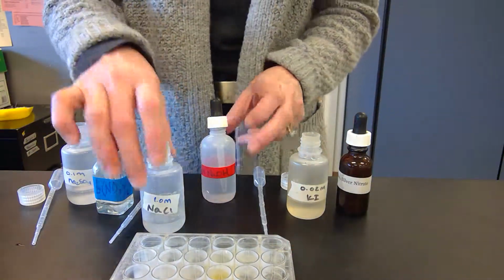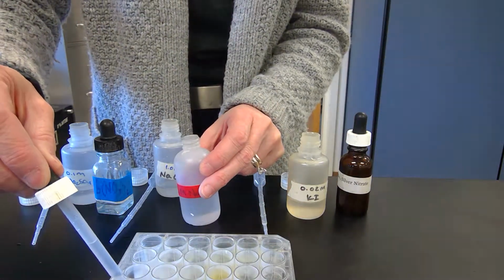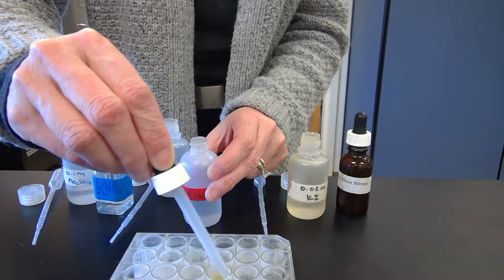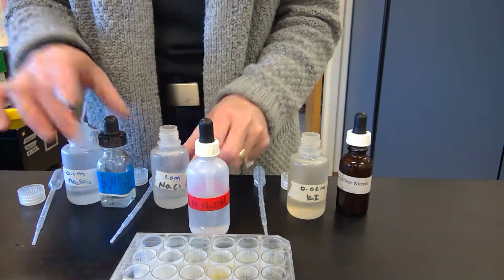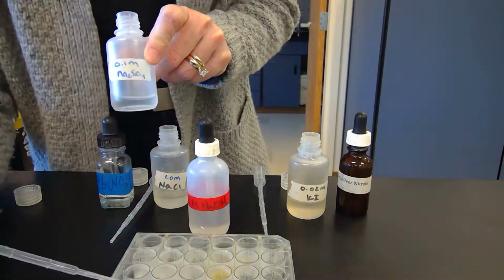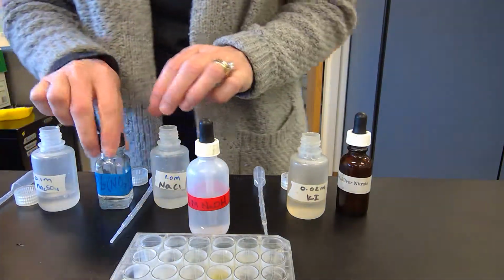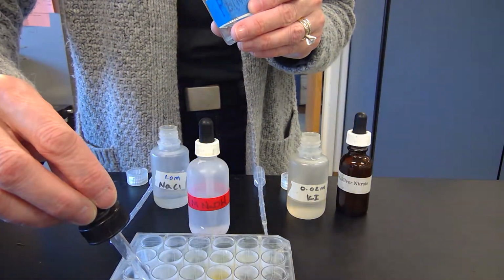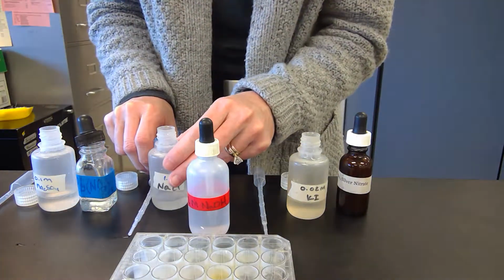and then the next one we're going to do is sodium hydroxide. A couple drops. I'll put in sodium sulfate. So nothing happened there. Lead nitrate. So we got kind of chunky white.